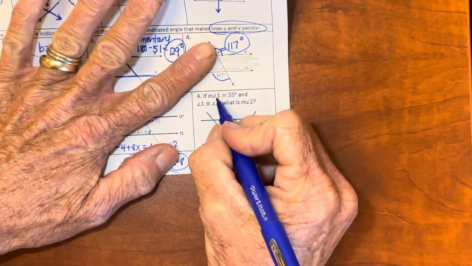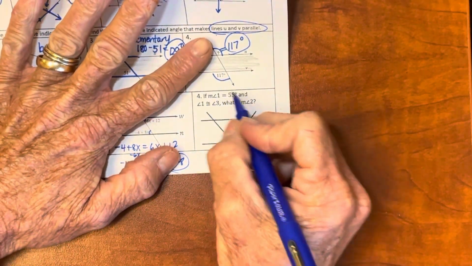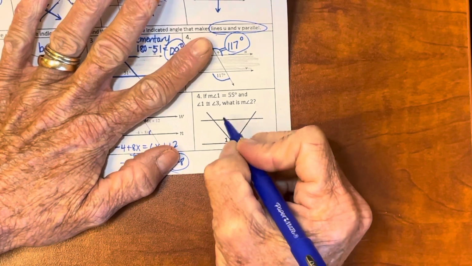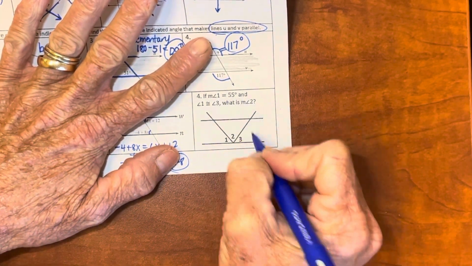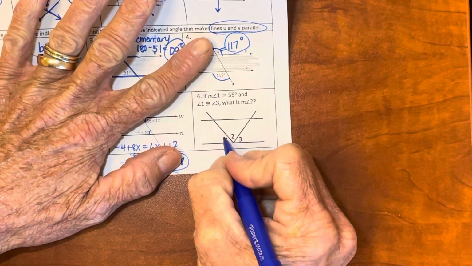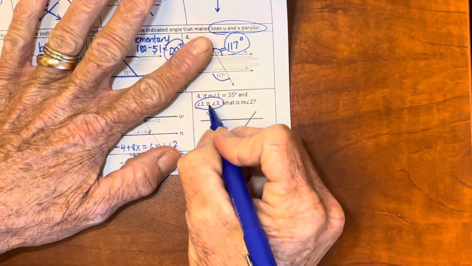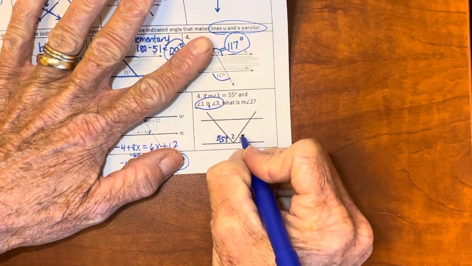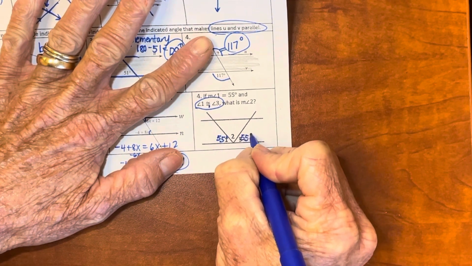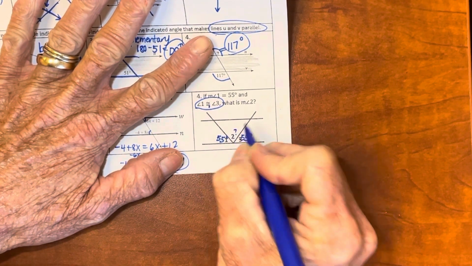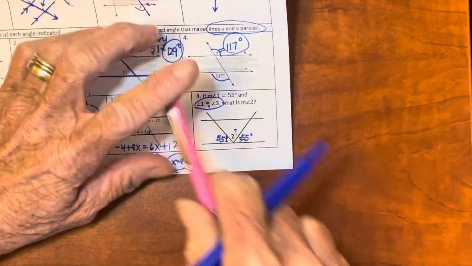And then finally, this is really just a matter of interpreting all of this as well as the picture. We don't have parallel lines here for sure, but if the measure of 1 is 55 degrees and 1 and 3 are congruent, that means that this is also 55 degrees. We want to find the measure of angle 2.